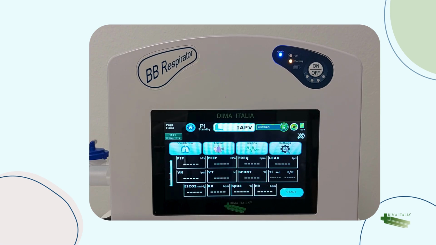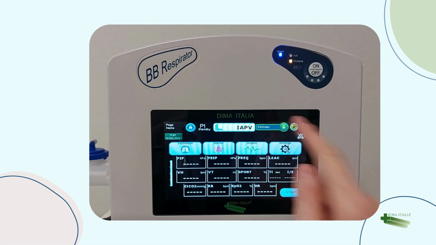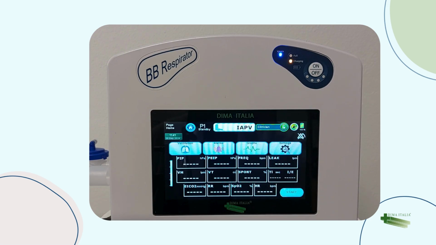P1 means that currently program number 1 is selected. This shows the selected mode. This is a keyboard state. It can be either clinician or patient. In clinician mode, all the parameters can be changed. In patient mode, only the switch between the saved therapies and the alarm volume can be changed.